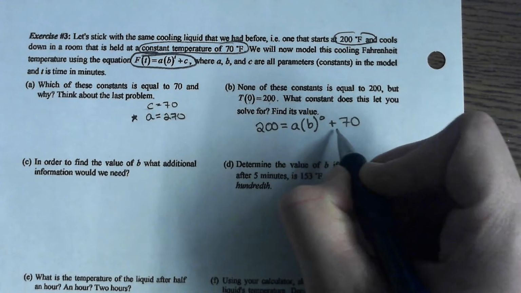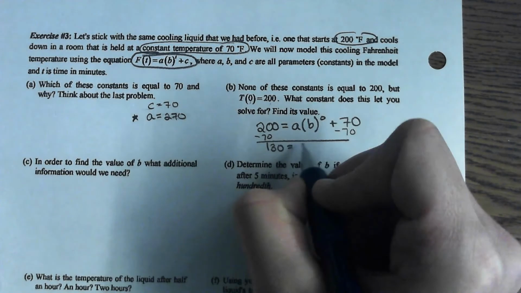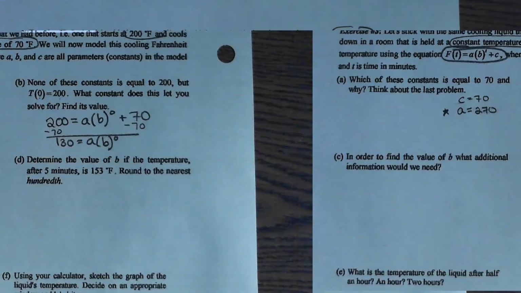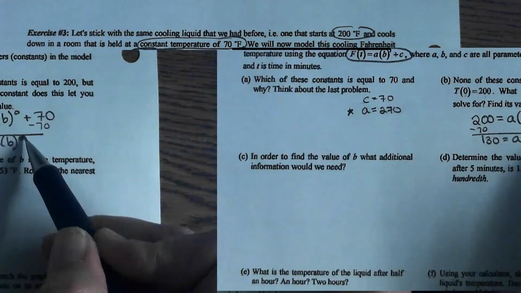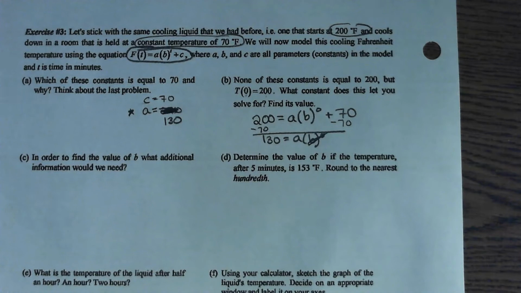And so when you solve this and you subtract 70 from both sides, you get 130 equals A times B to the 0 power. B to the 0 power is just 1, right? So A was 130. Do you see how we went the wrong way? We went 70 above 200. We should have gone 70 below.